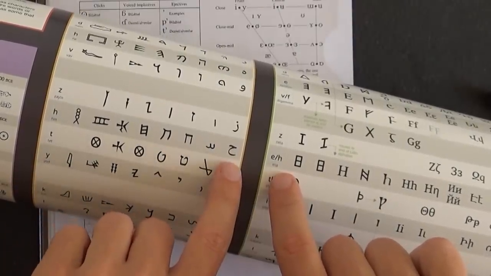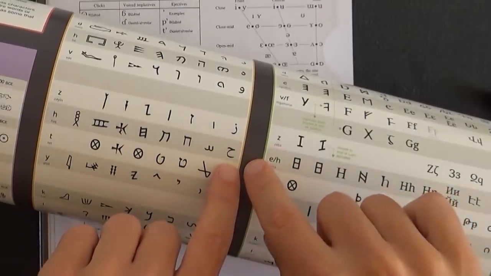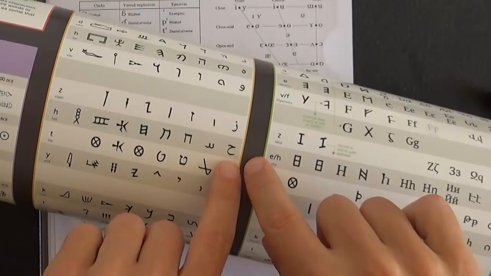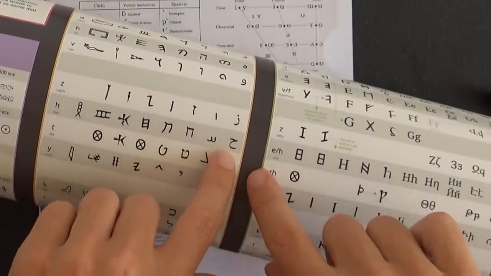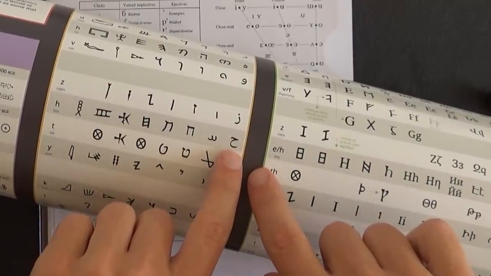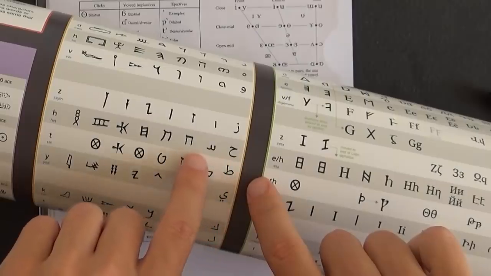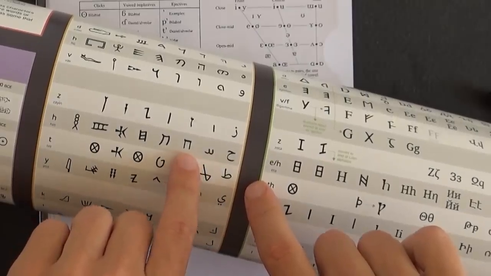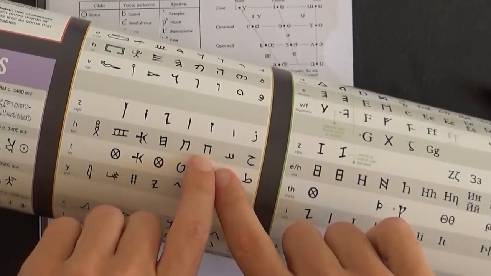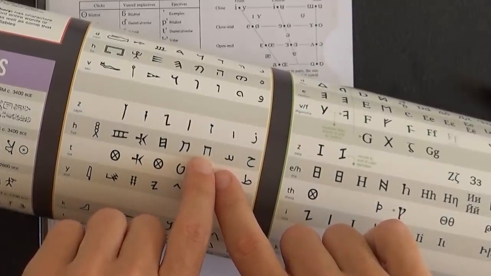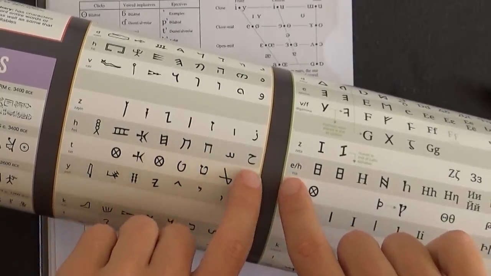This is pronounced more in the back of the throat somehow, at least in Arabic. Something like that. And in Hebrew, I guess it's pronounced a little different.